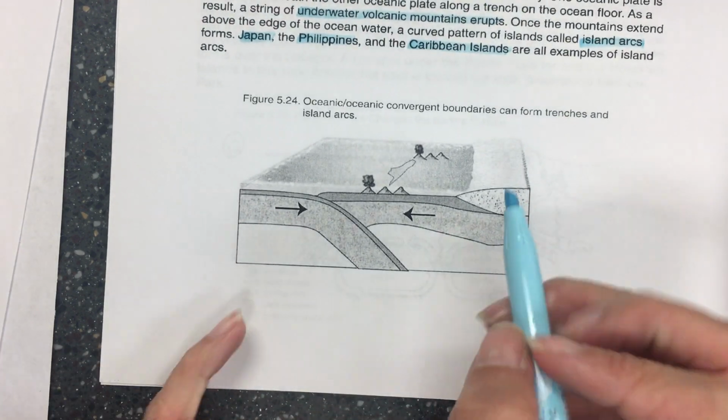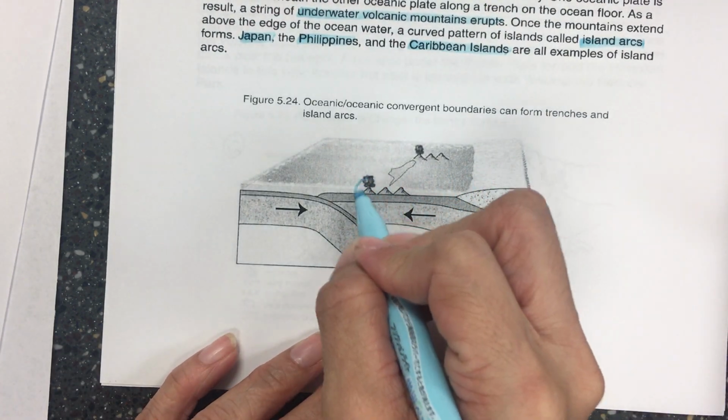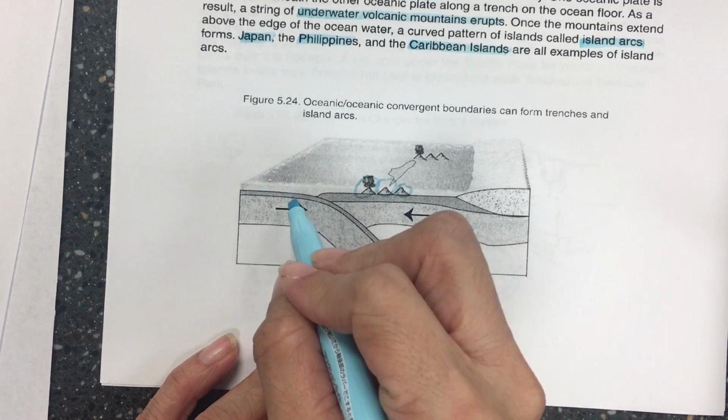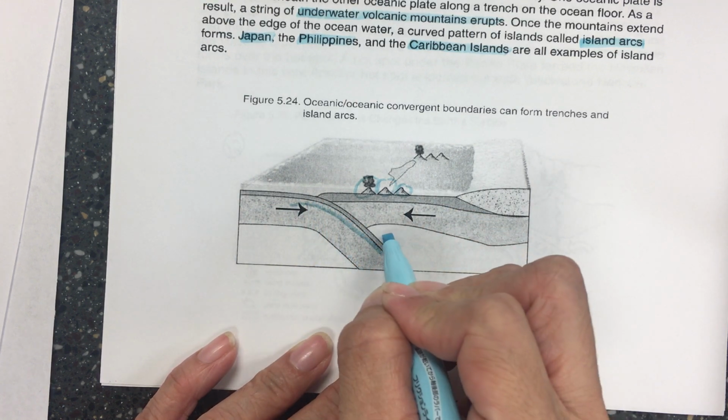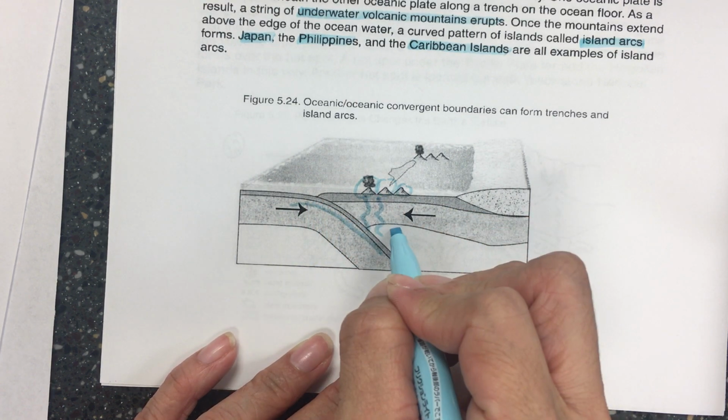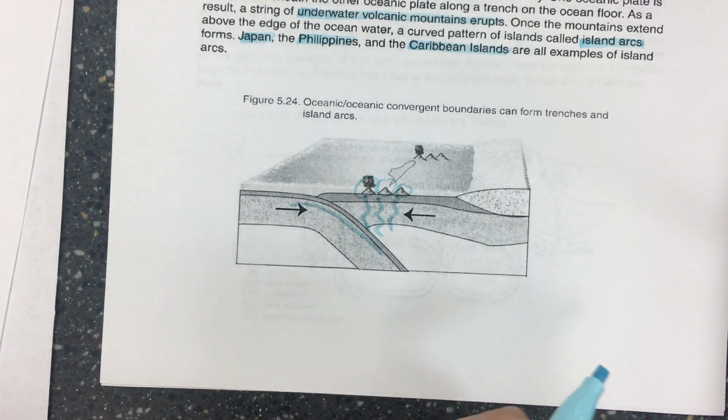So see, in this example, these would be the islands forming from a plate subducting, causing magma to rise and form these volcanoes.